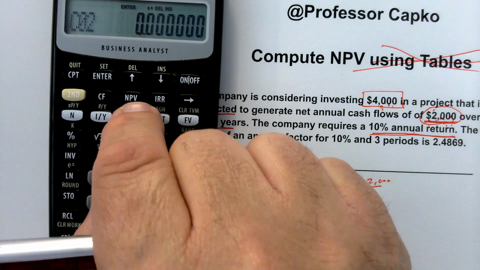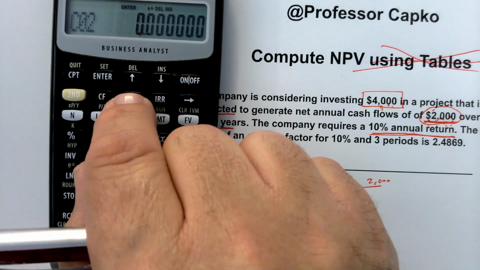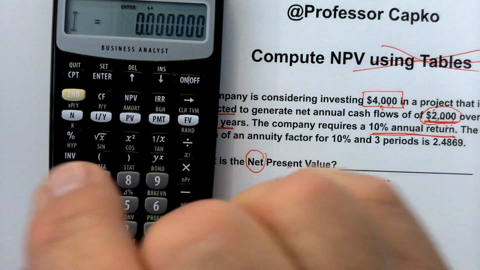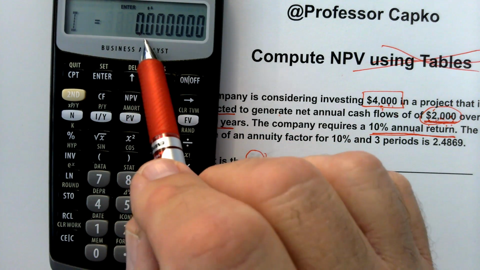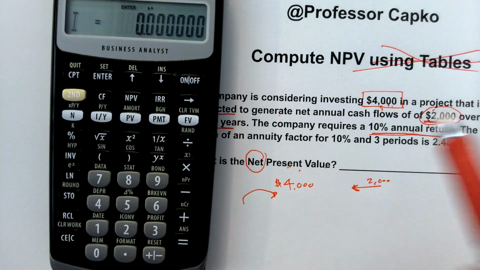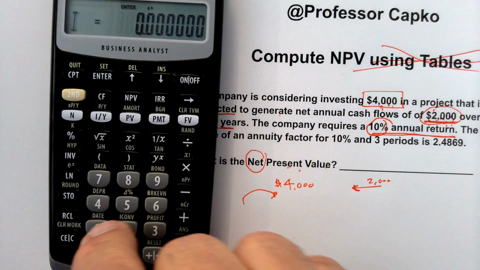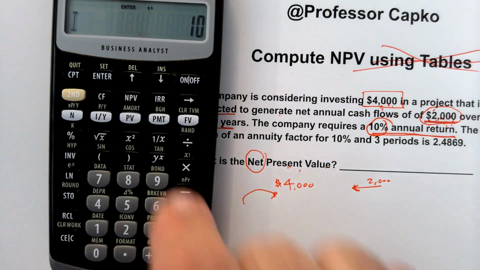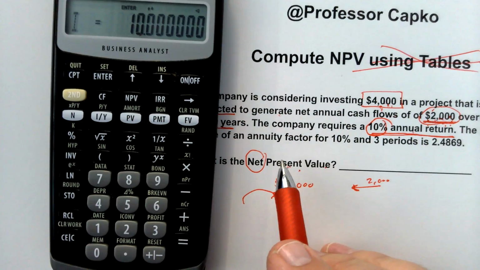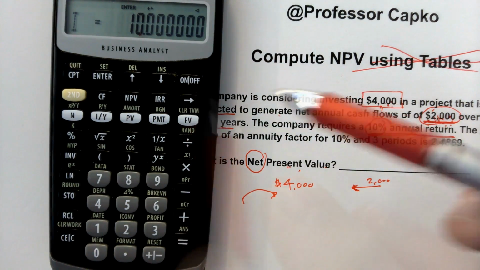So the next thing we're going to do is hit this NPV button. See it right there? I hit NPV and it gives me I equals. That's asking me for the interest rate. Our required interest rate is 10%. So I'm going to type that in as a percentage. You don't hit the percentage button, you just type in 10. Do not put it in as a decimal, so I'm not going to put it in as 0.10. I'm going to put it in as 10. Very important to do that. And I hit enter.